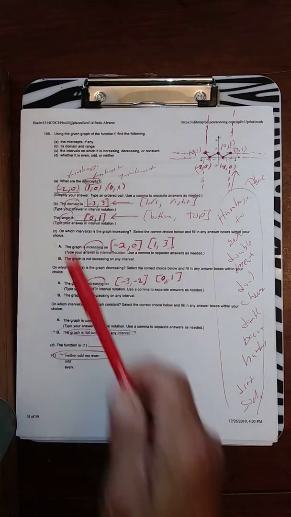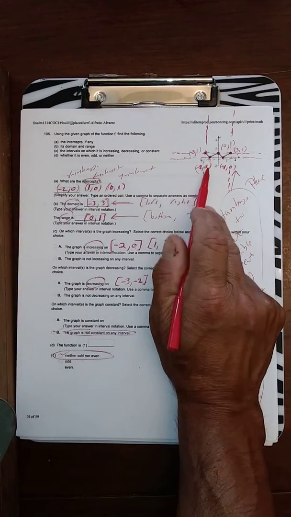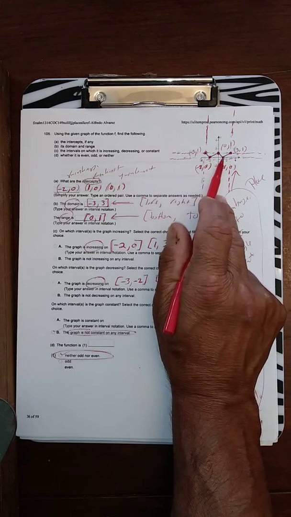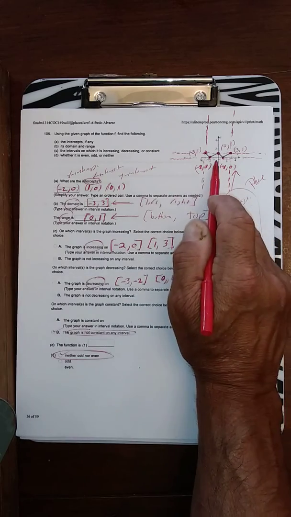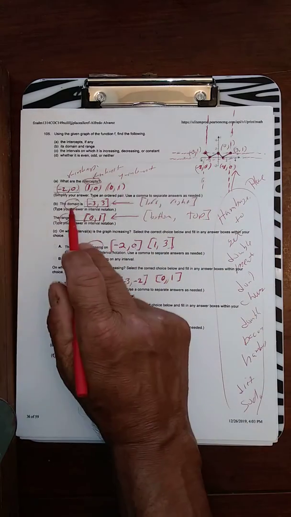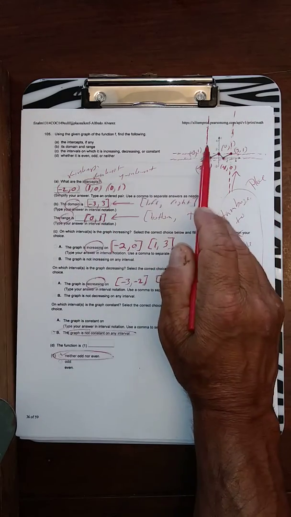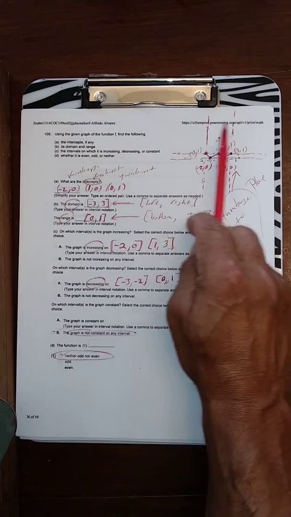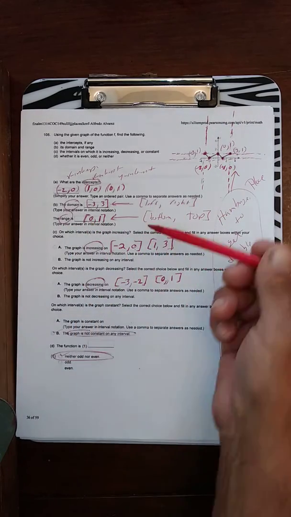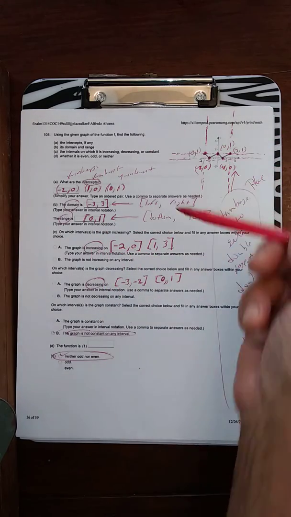Find the x-intercepts of this graph. The x-intercepts are right there: negative 2, 0, and 1, 0. The y-intercept is up here, right there, so 0, 1, there it is. Domain means left and right. We can go from negative 3 to positive 3. That's it, left and right. The range, from the bottom to the top of this graph, goes from 0 to 1.